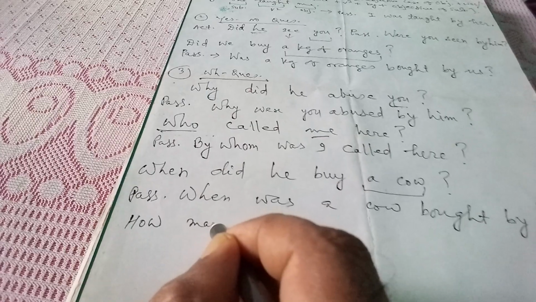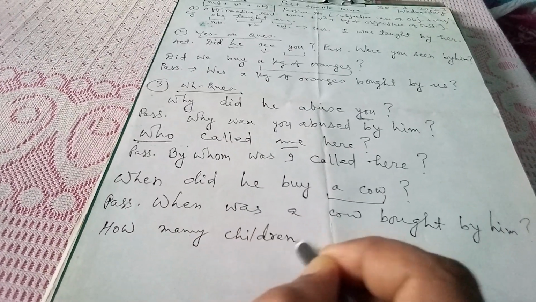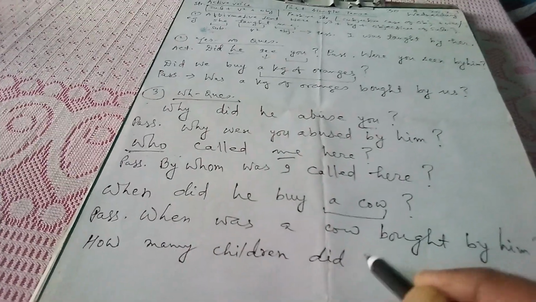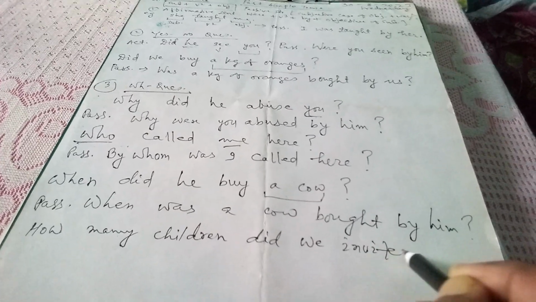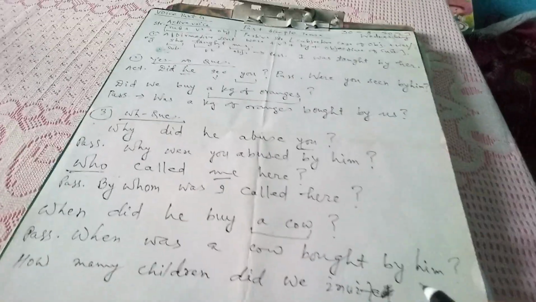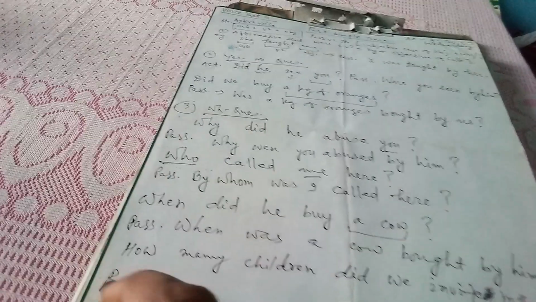Now one more sentence I take. How many children did we invite in the party? So we have to make it passive.